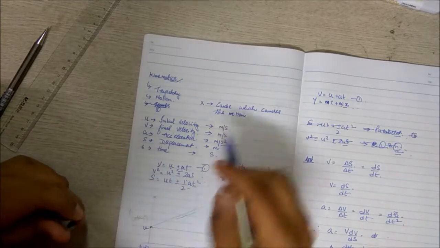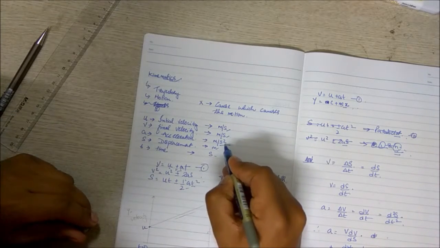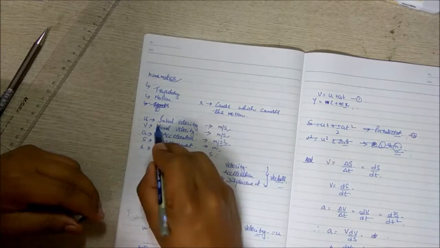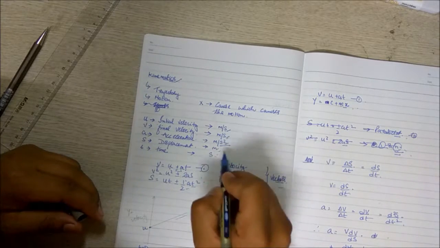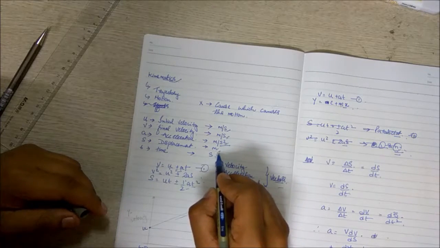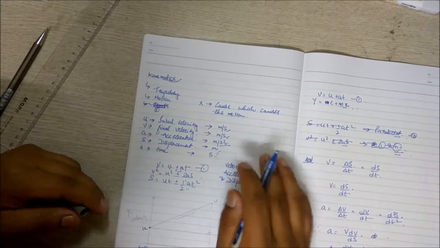Now, as you've seen, I've already written all the units of the variables which I've stated below. Velocity has meter per second. Acceleration is meter per second square. Displacement is meter, and time is second.